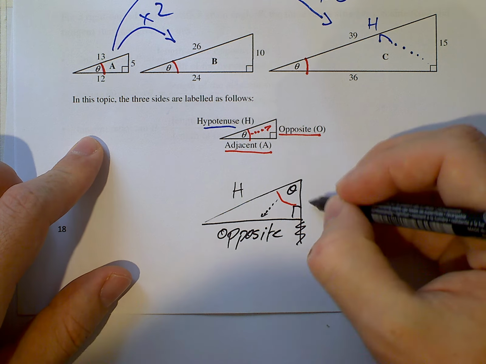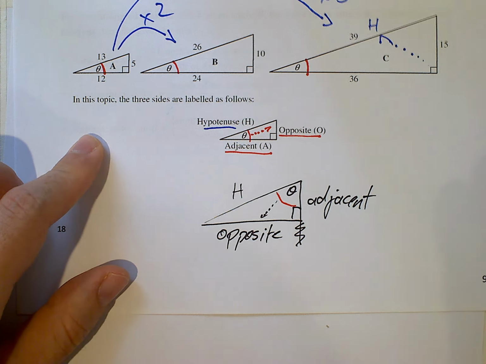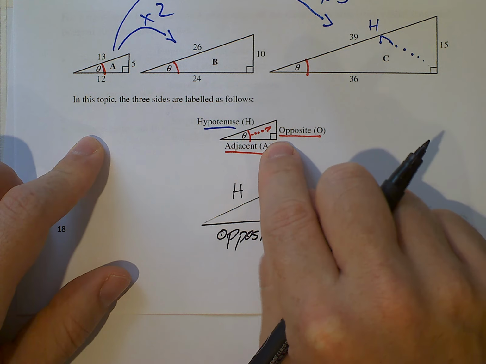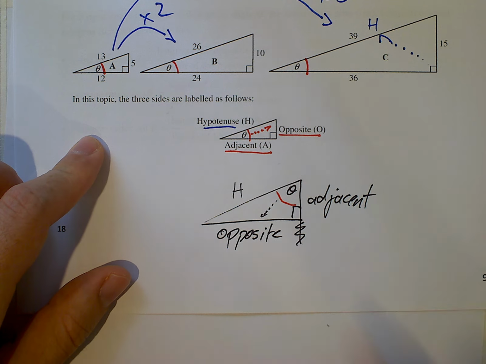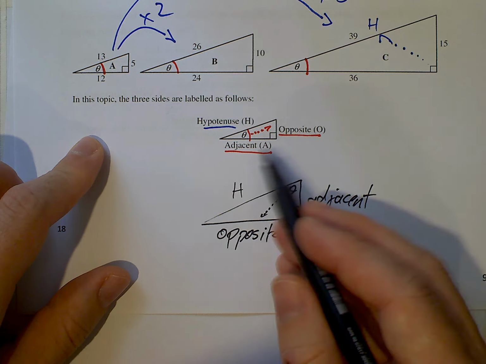And the side next to is called the adjacent. What we can see here is the difference between this triangle and this triangle is that the hypotenuse is still the same. It's still opposite the right angle, but the opposite and the adjacent have changed.